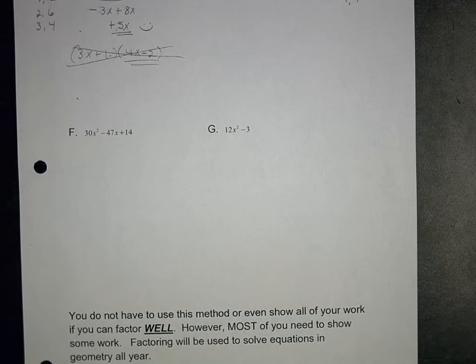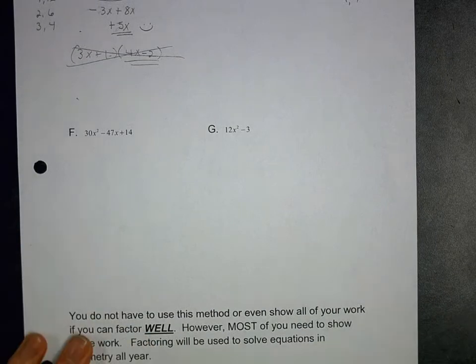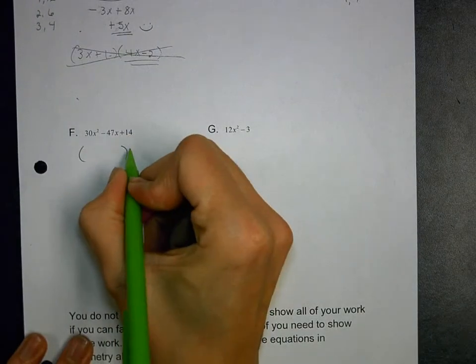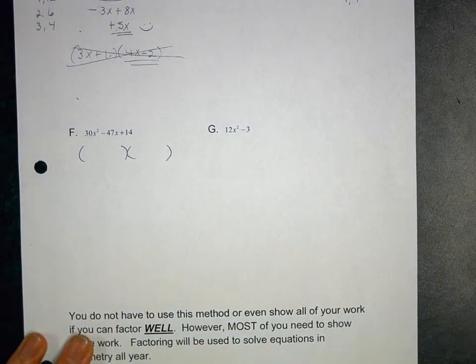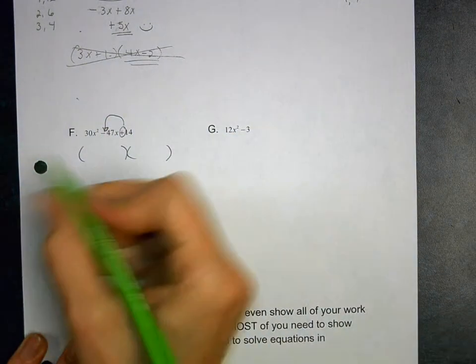They're not that bad. Because when you use logical guess and check, you kind of figure out that I have enough numbers to really try. It might take me 5 minutes, but I can get the right answer. So first thing, no greatest common factor. I'm going to put my 2 sets of parentheses down. I look at my sign. They are the same sign. Both are going to have to be what? Subtraction.